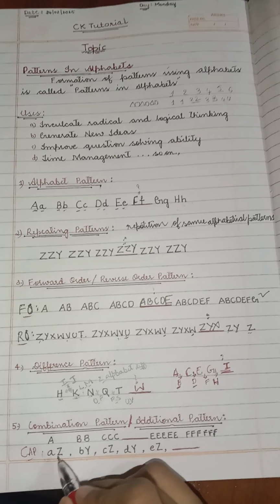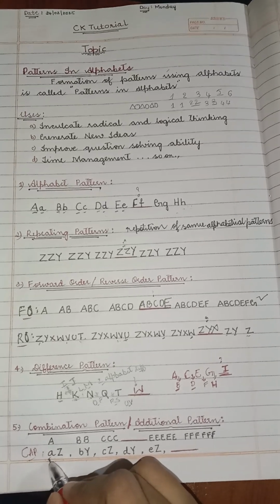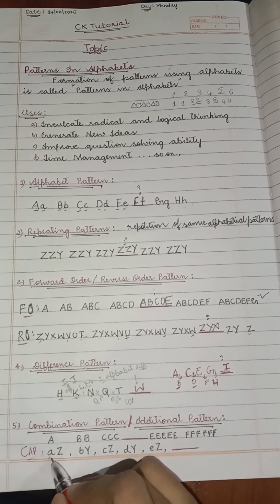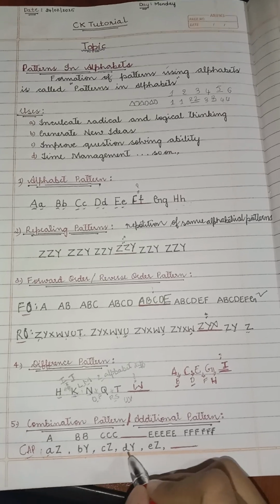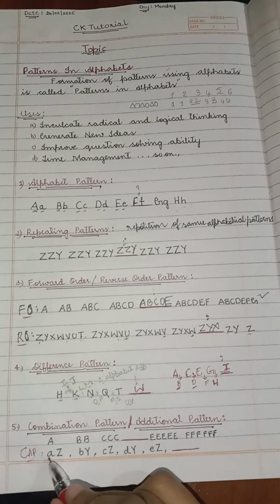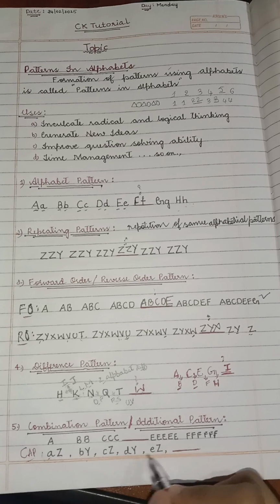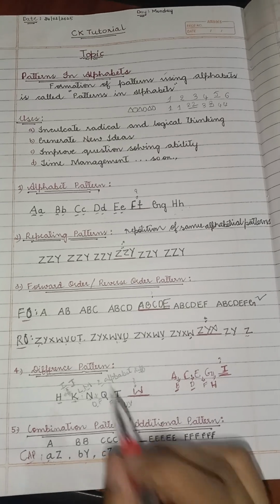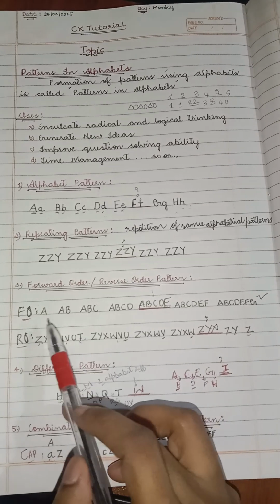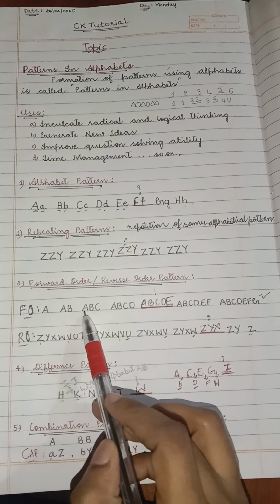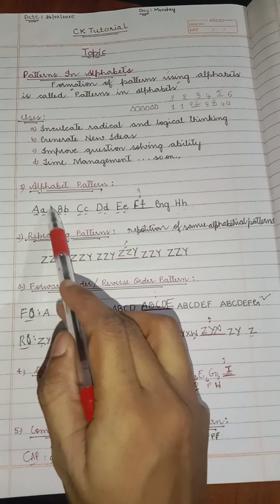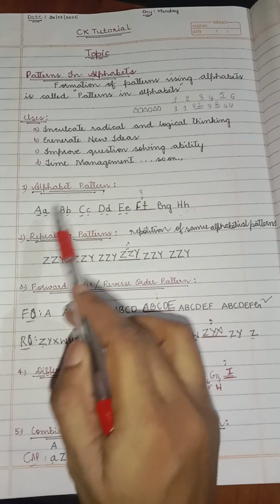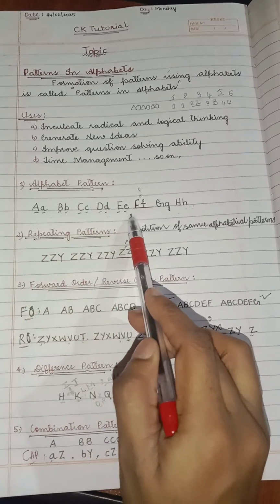First, let us start with the first letters given: small a, small b, small c, small d and small e. So A, B, C, D, E. These are the forward order pattern, that is A, B, C, D, E, an alphabet pattern.